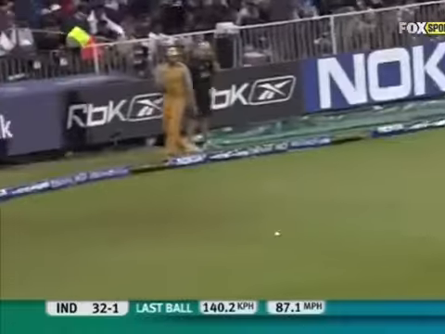That's a good shot. He's a good striker, strong player, Uthappa. He gets away with the boundary. 36 for 1 after 6.